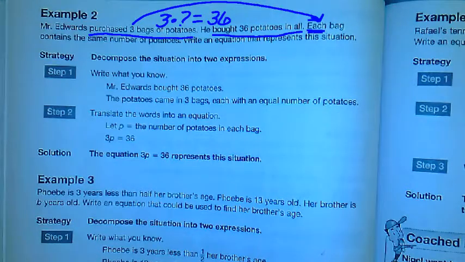We did a lot of stuff like this, right? But now we're not going to use question marks. We're actually going to use variables. So variables are going to take the place of your question marks. So instead of writing 3 times blank, or a question mark, equals 36, we're going to give that a variable once we know what we're talking about. So we're talking about potatoes. So this right here, this is called your let statement.